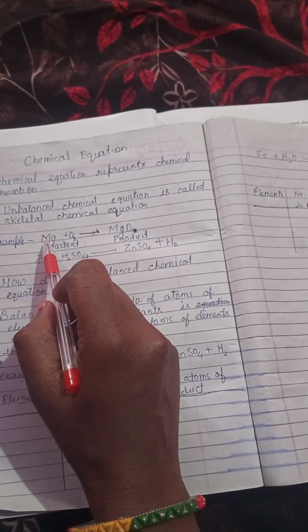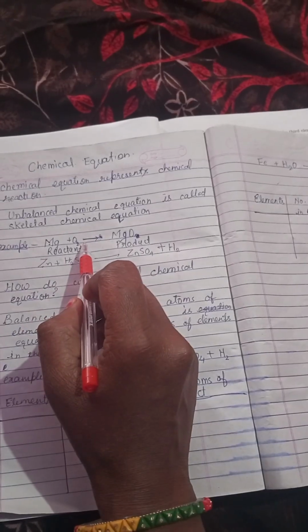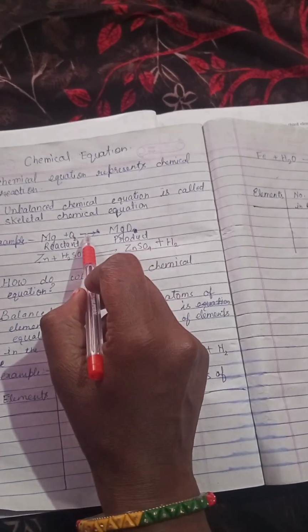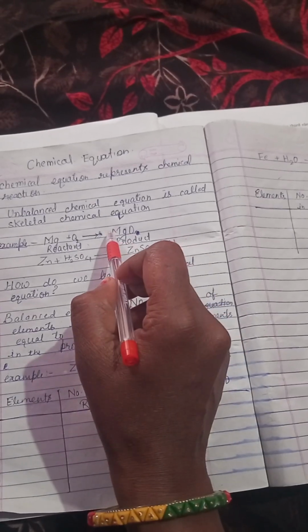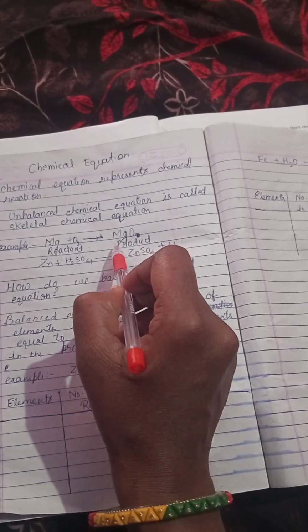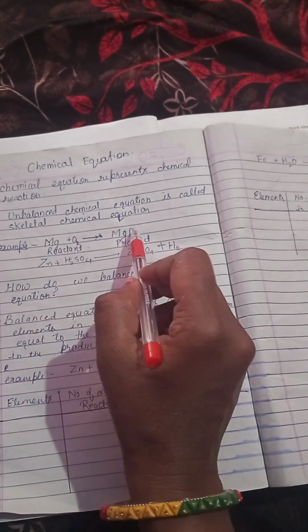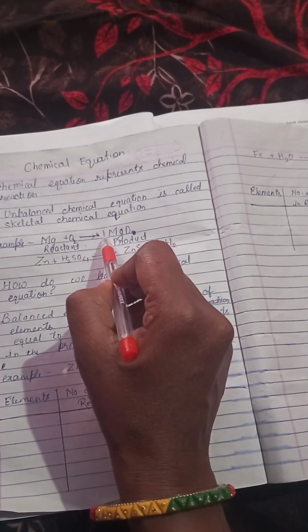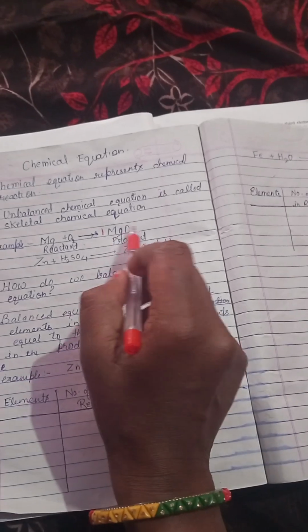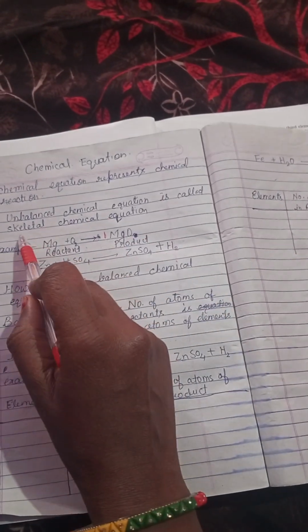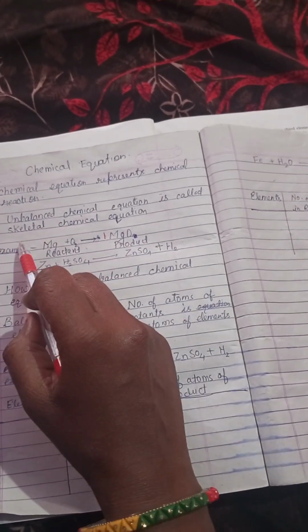Here magnesium has one atom, oxygen has two atoms. After the arrow, in the product, magnesium is one and oxygen is also one. Here oxygen is two, here oxygen is one. It means the equation is not balanced, so we call it a skeletal chemical equation.